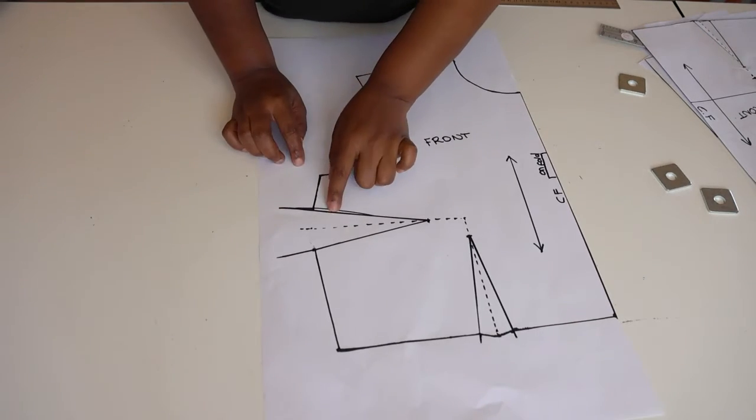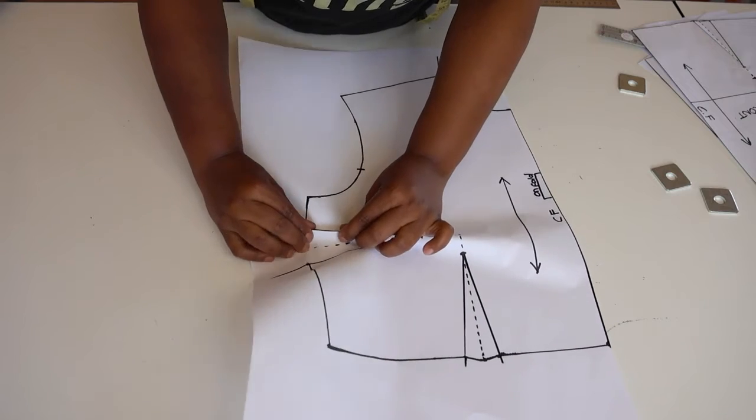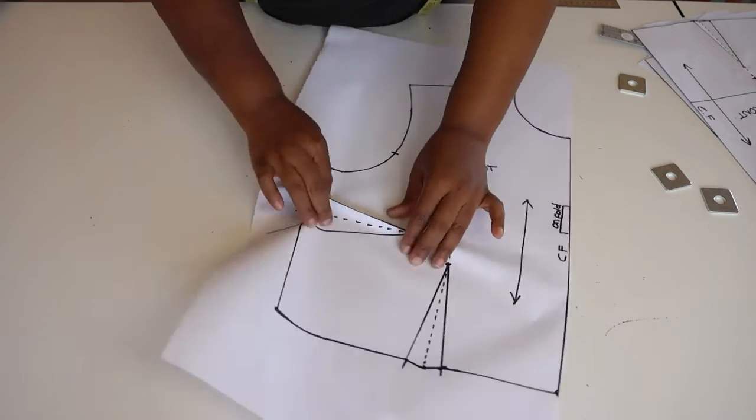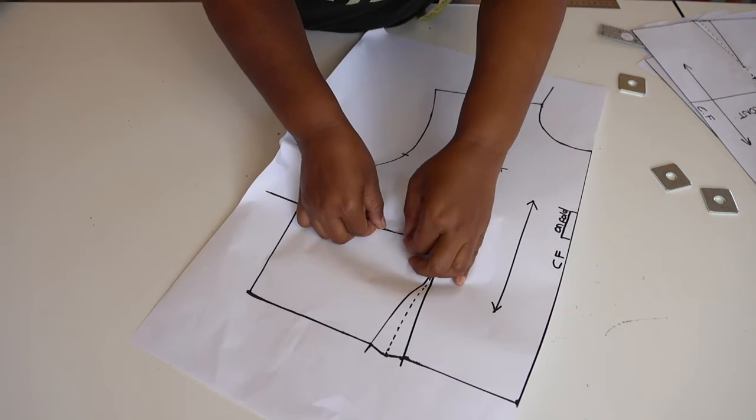We are going to close this dart as we did the last time. Fold along the dart leg like so. Next, we are going to close the dart like this.